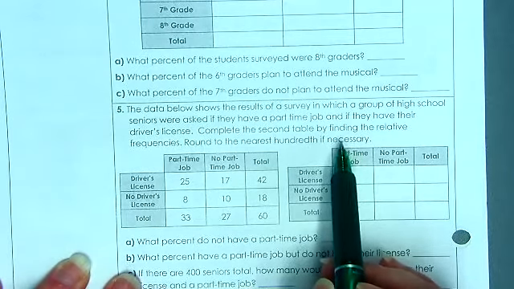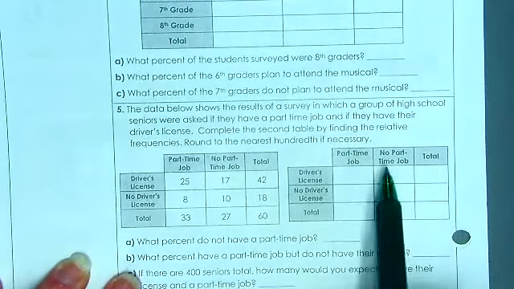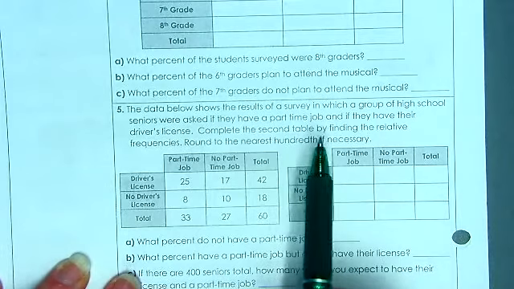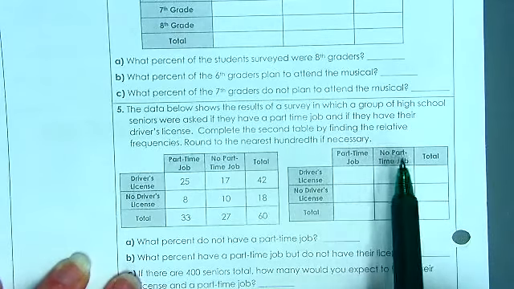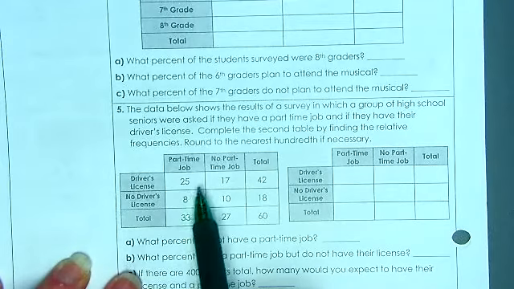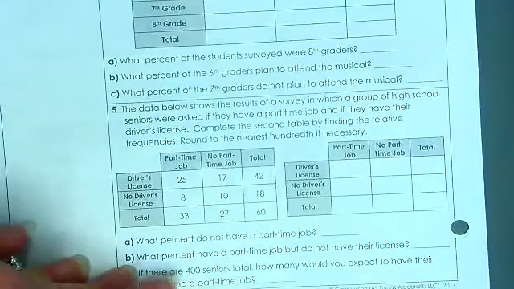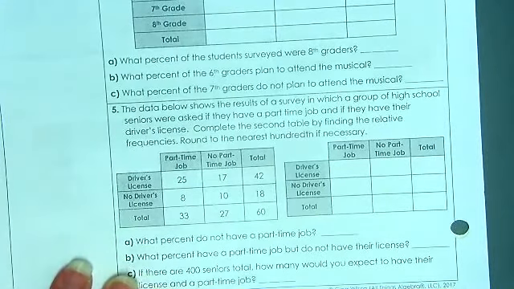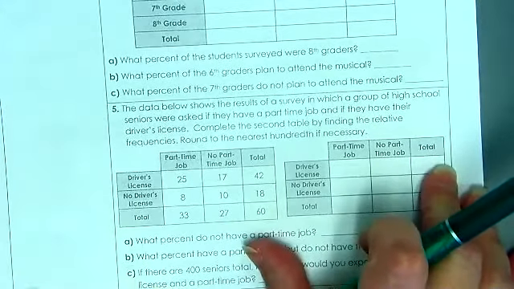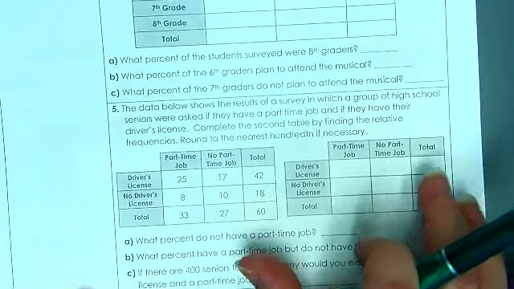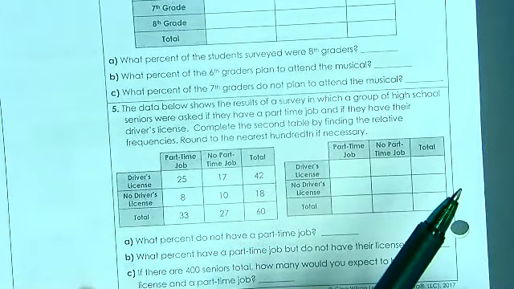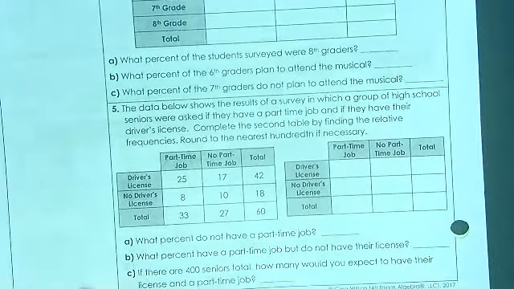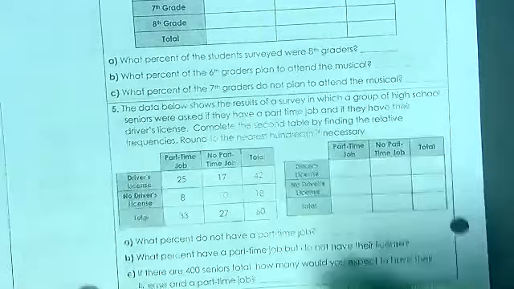Okay, so remember, we take each category divided by the total number of values. So I'm going to take 25 divided by 42. The total number of values. No, it's 25 divided by 60.